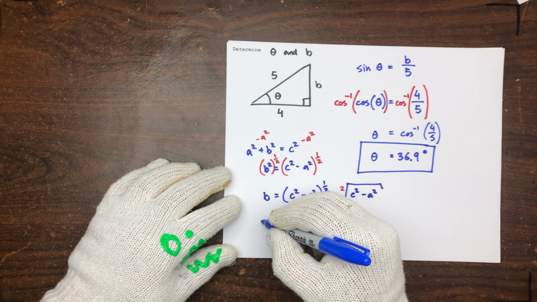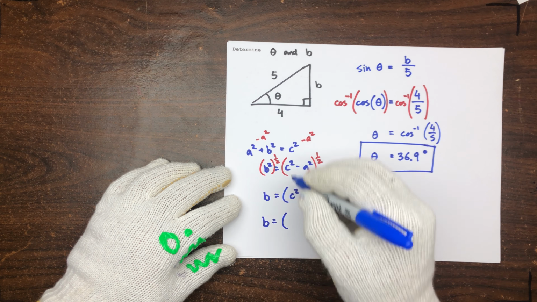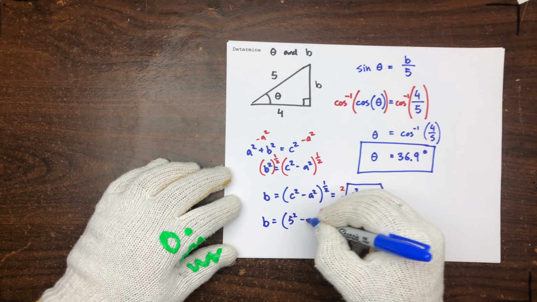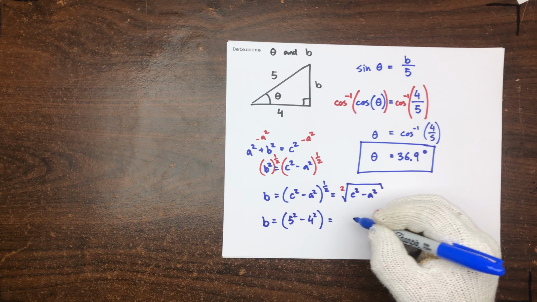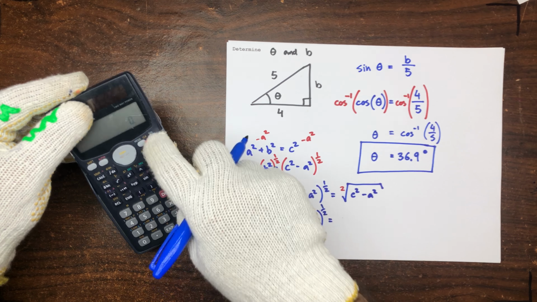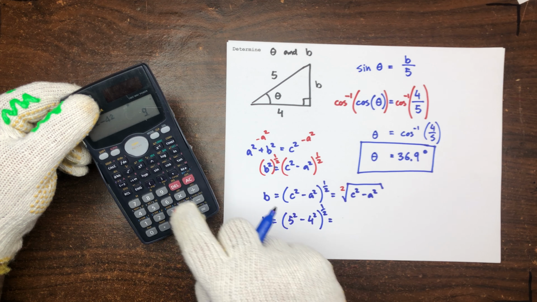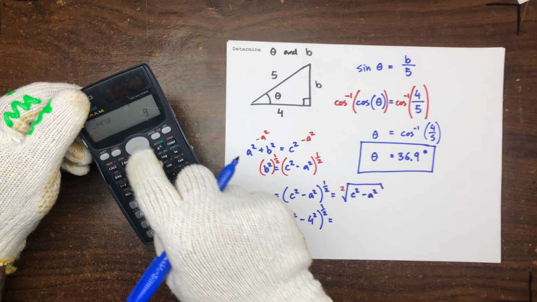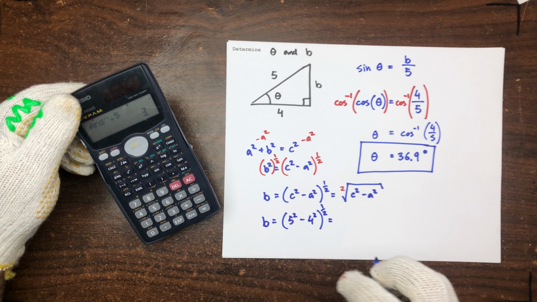So let's plug this in. So b is equal to, I still like this form better, so c squared is going to be 5 squared minus a squared, which is 4 squared, bracket close, to the power of 1/2. So let's go 5 squared minus 4 squared, square root answer, or you could even take answer to the power of 0.5, and it will give you 3.